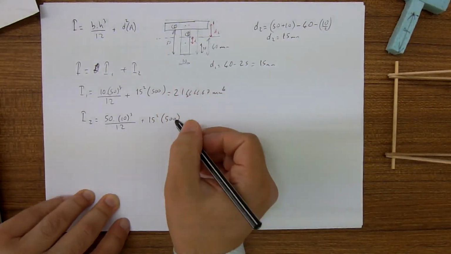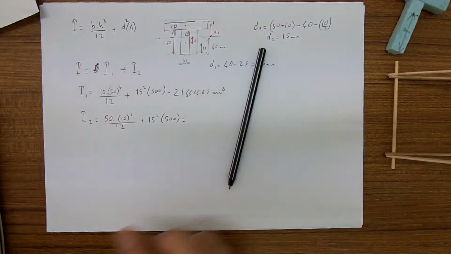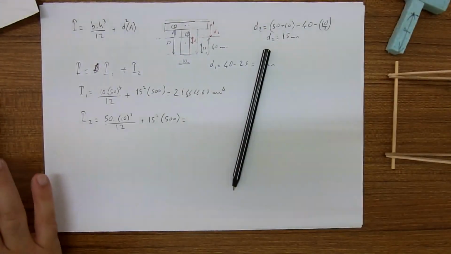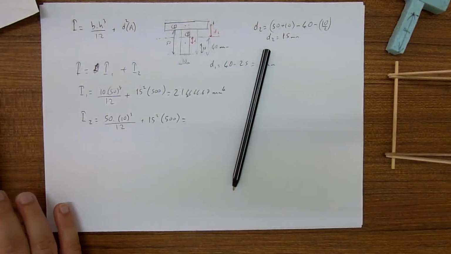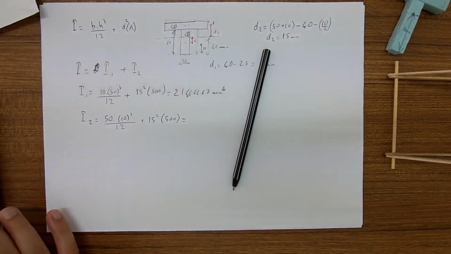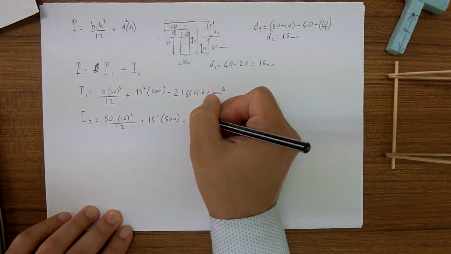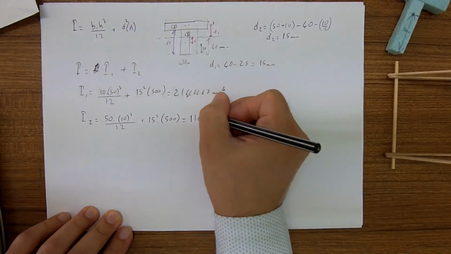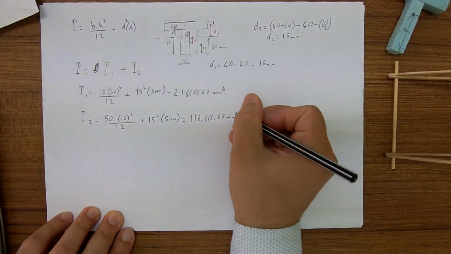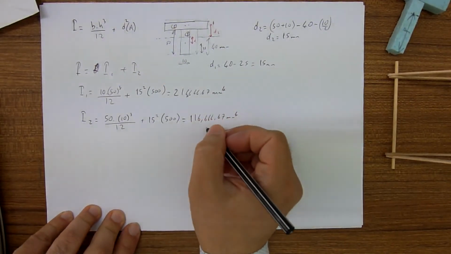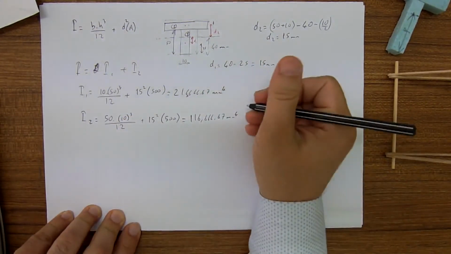Okay. Again, 15 squared times 500 for the area of the rectangle 2. What do we get? We get 116,666.67 millimeters to the power 4. Okay, we have found I1 and I2. If you sum them, we get the whole area moment of inertia of the cross section.